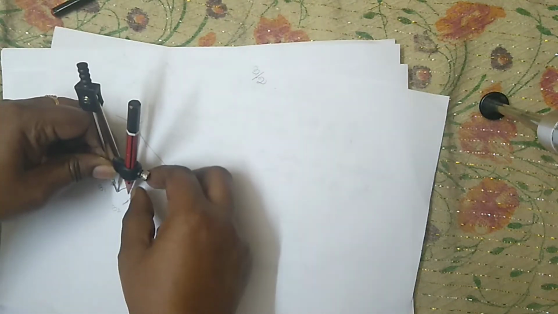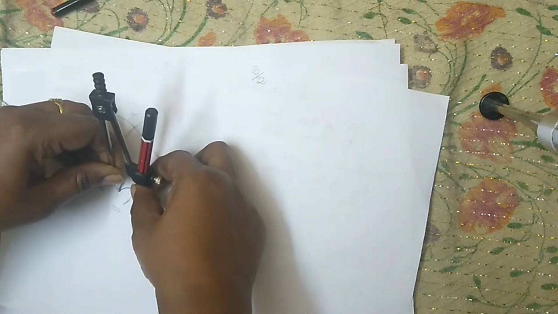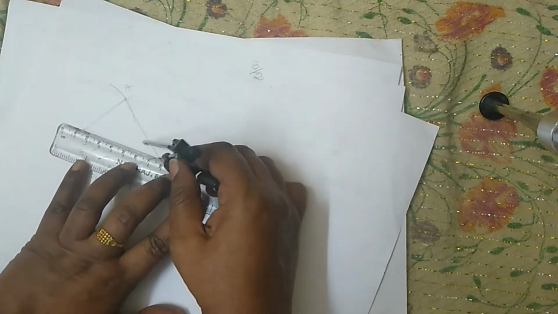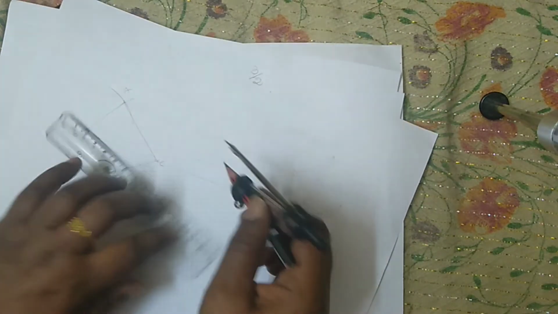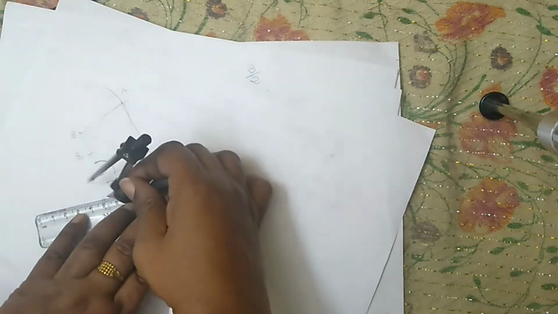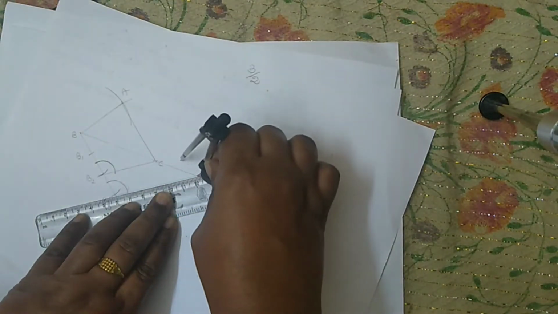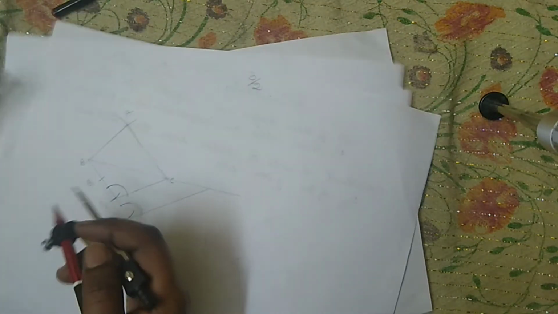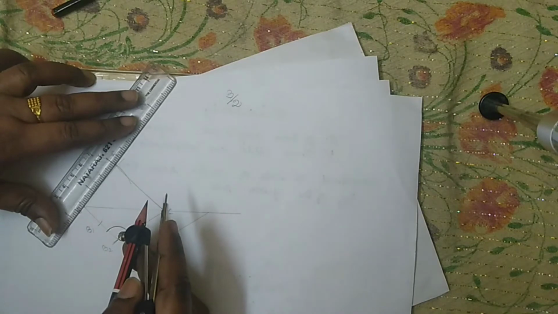Measure the length of this arc. From here, cut this. So this line will go outside the triangle. So extend this line. Now from here, through this point, we are drawing a line parallel to this. In the same way, here this line will come outside the triangle. So we are extending this line.